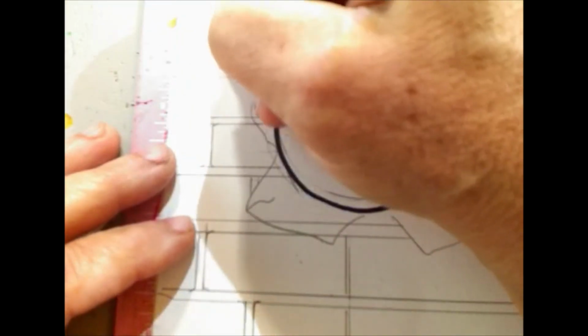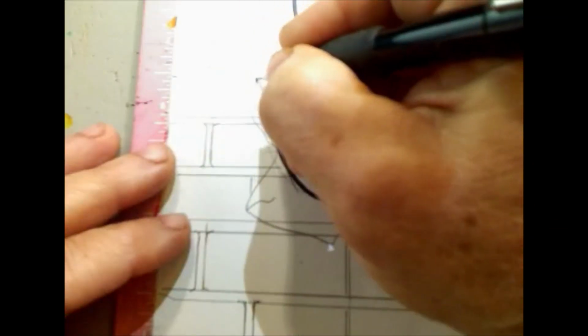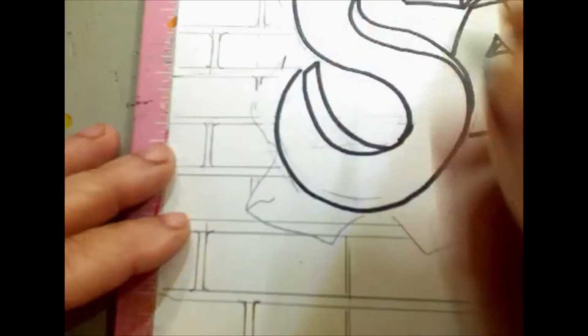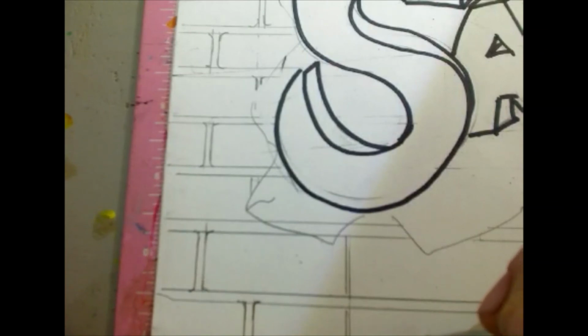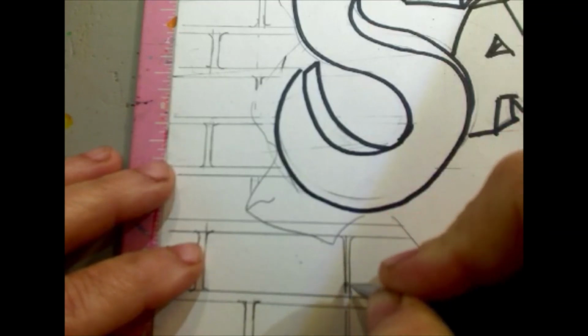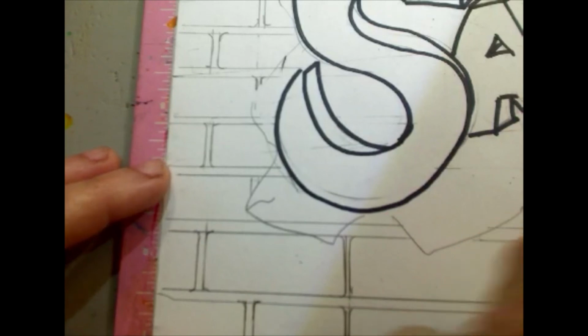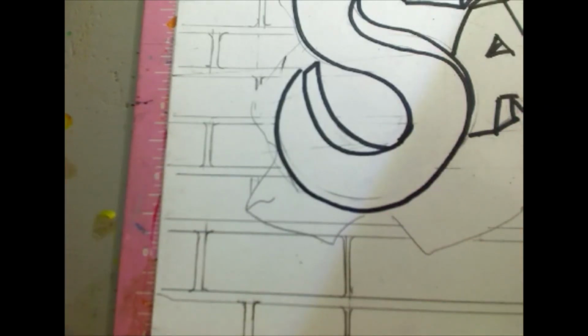The brick itself is that way. And you don't have to use a ruler for this. You could easily do this where you hand draw every little brick line.